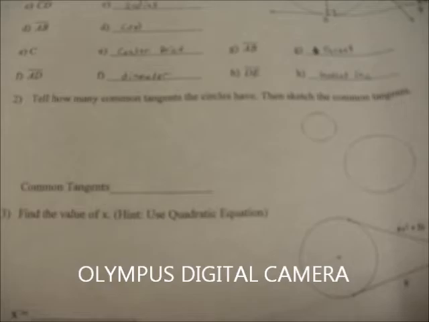For question 2, tell how many common tangents the circles have, then sketch the common tangents. So there are 2 circles that are given, and one's a little bit bigger than the other, and we are to find how many tangents you can have.